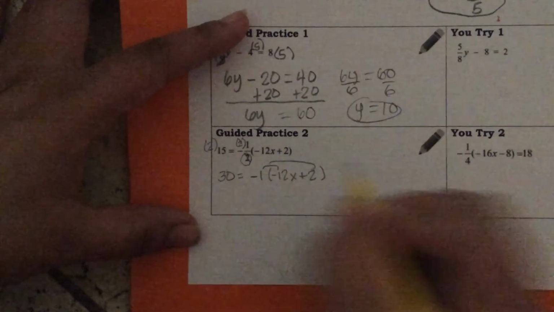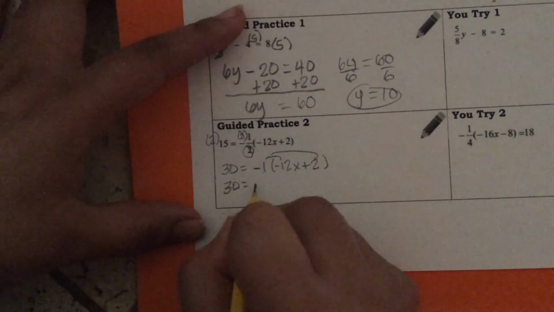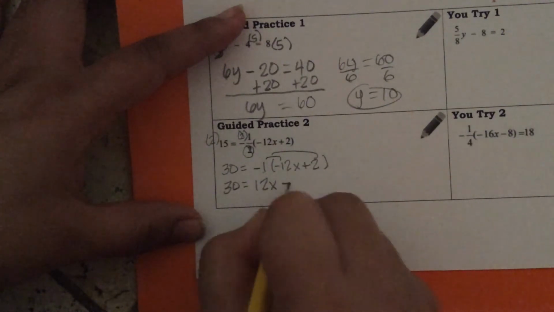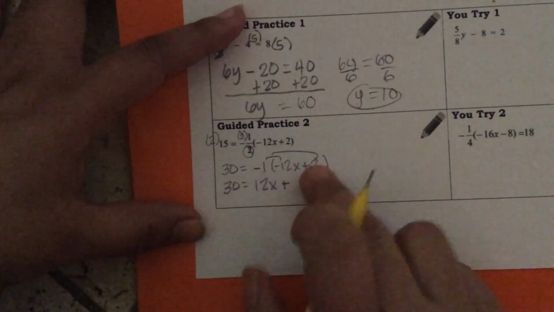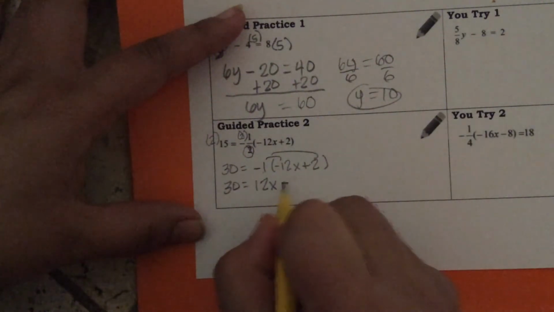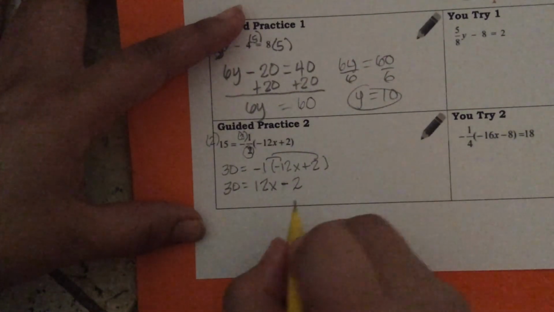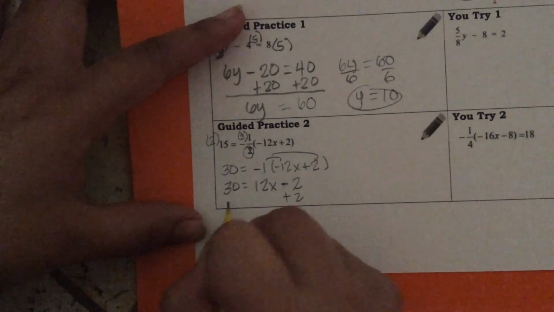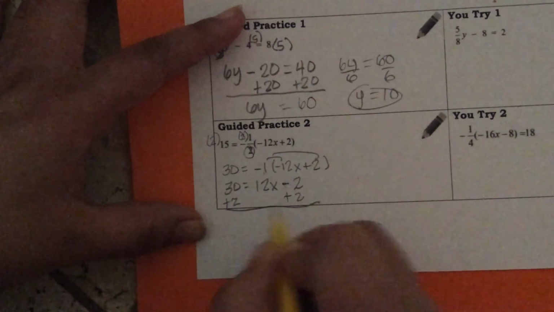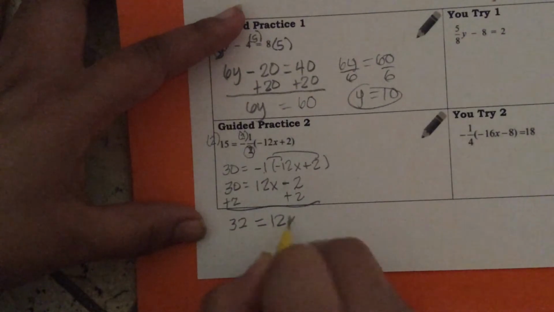You're going to distribute over here. So that's going to be 30 is equal to negative and a negative is a positive 12x. And then negative and a positive is not a positive. Let me erase that. That's a negative 2. And then this becomes a two-step equation again. Plus 2 plus 2. So that's going to be 32 equals 12x.